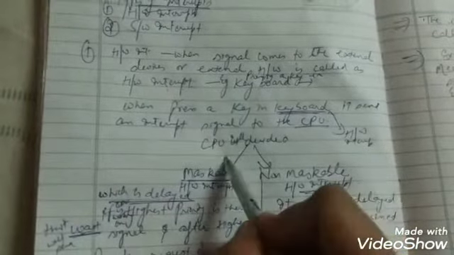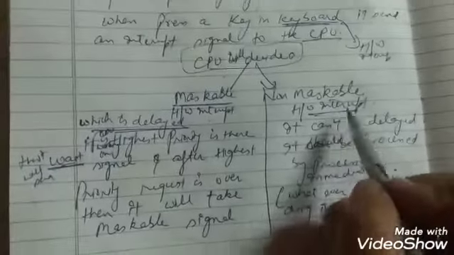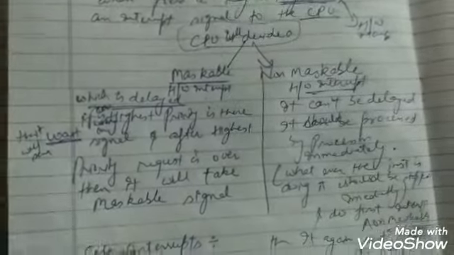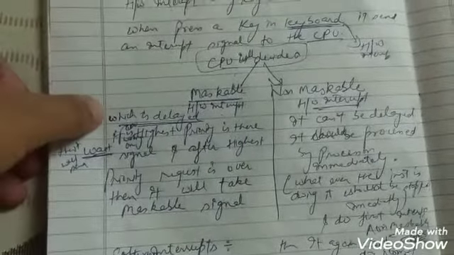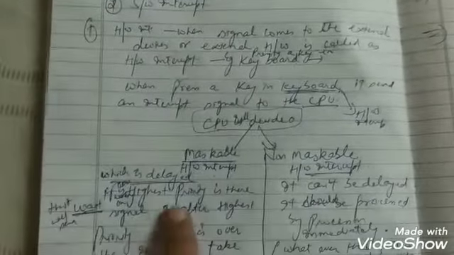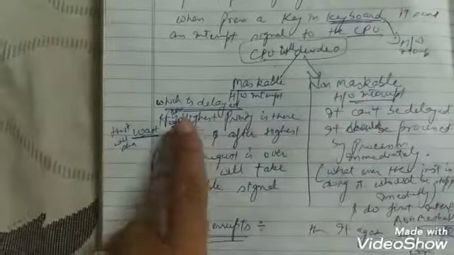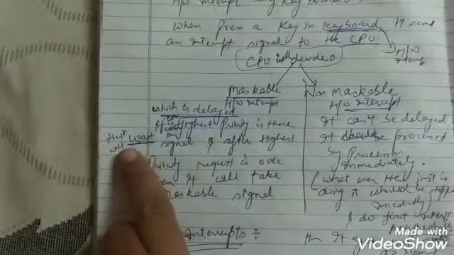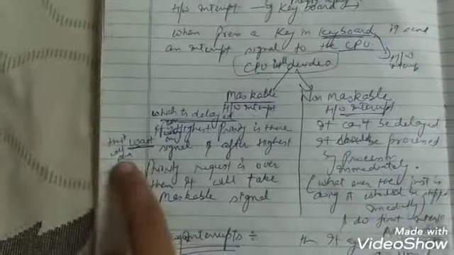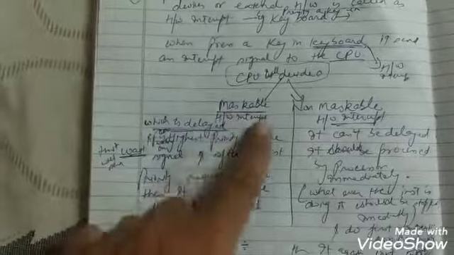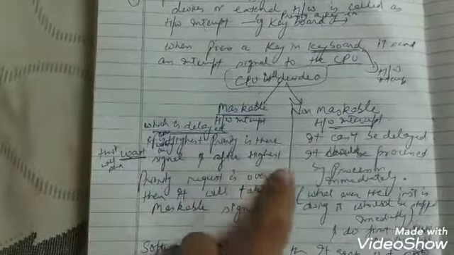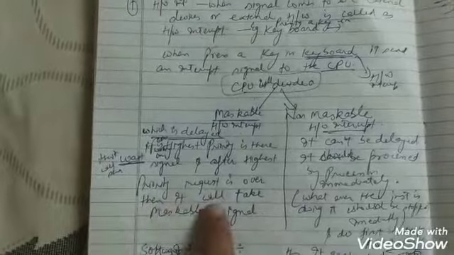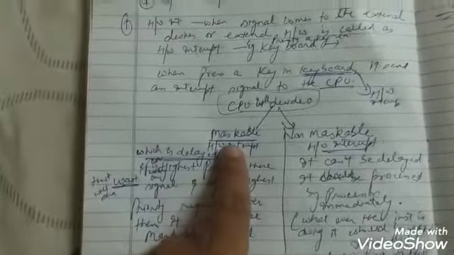The hardware interrupt is further divided into two types: maskable hardware interrupt and non-maskable hardware interrupt. The maskable hardware interrupt is one which is delayed. Delayed means if the CPU is doing a highest priority task, then the maskable interrupt has to wait, and after the highest priority request is over, it will take the maskable signal.